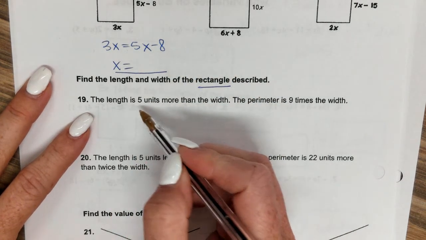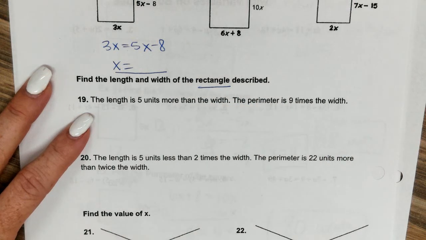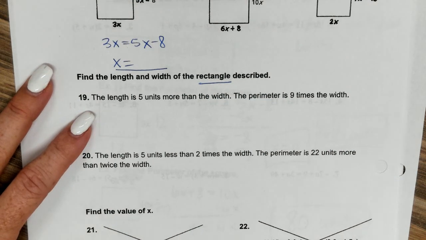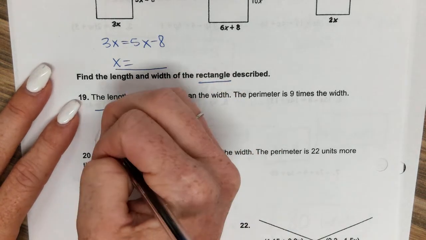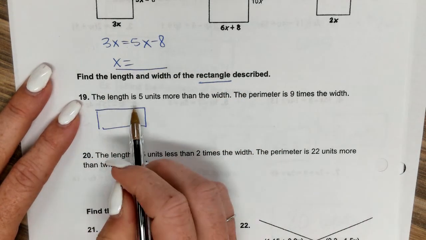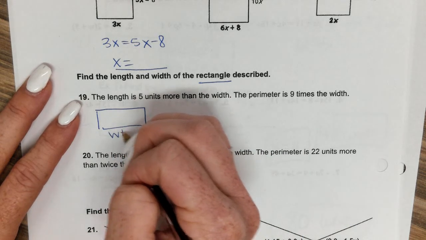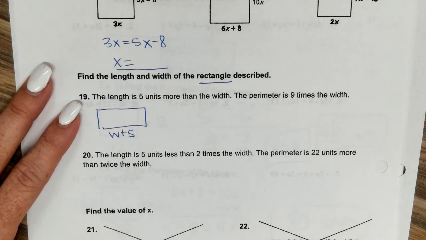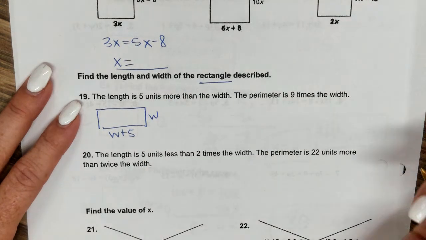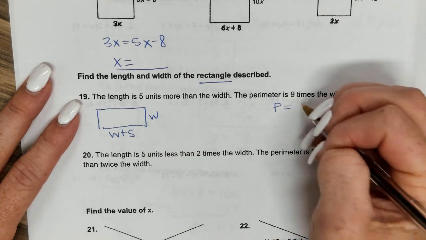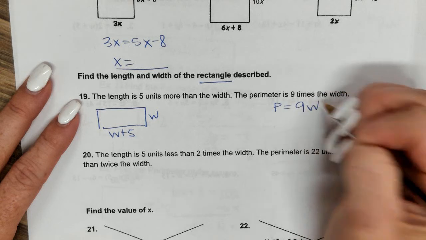All right, like number 19 says the length, we're talking about a rectangle. The length is, let's see if I can help y'all set this up. So here's a rectangle. I would draw a picture. The length is 5 more than the width. So this length is the width plus 5. Do y'all agree? Here's the width. The perimeter is 9 times the width.